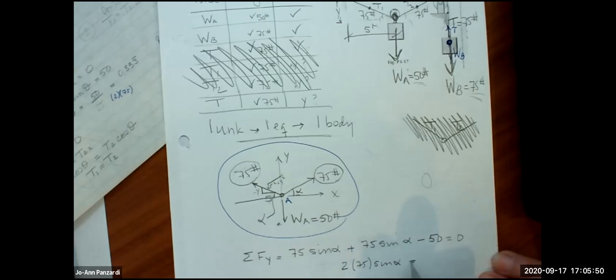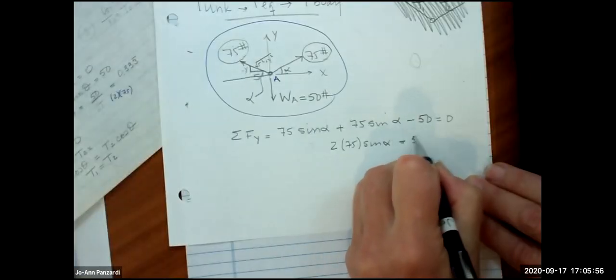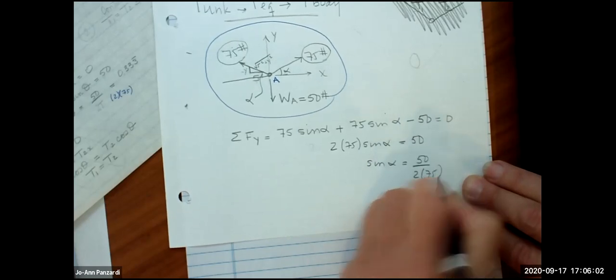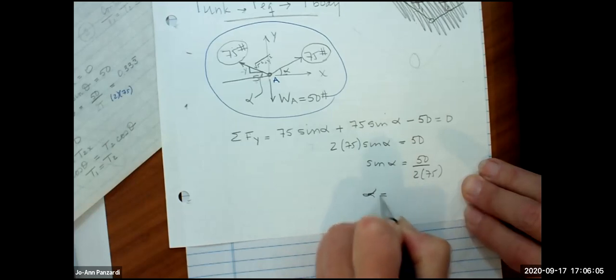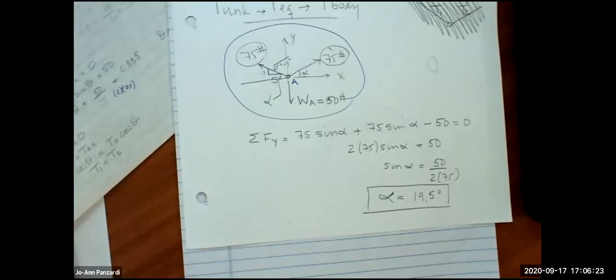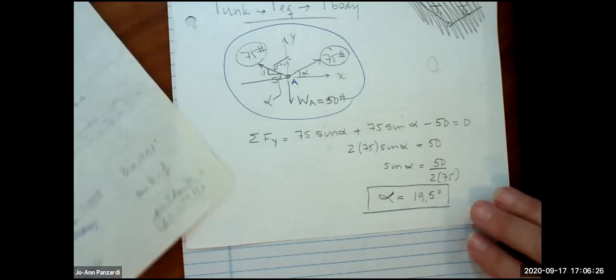Okay, so this is 2 times 75 times sine of alpha equal to 50. Sine of alpha equals 50 over 2 times 75. That means alpha is the inverse sine, and alpha turns out to be 19. Could somebody check my work? 19.5 degrees. Somebody else get that? Yeah, great.